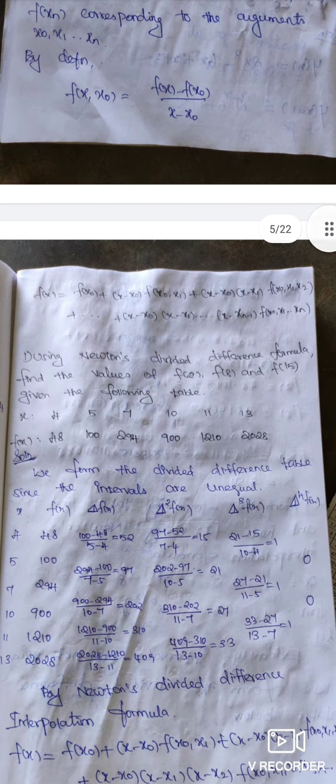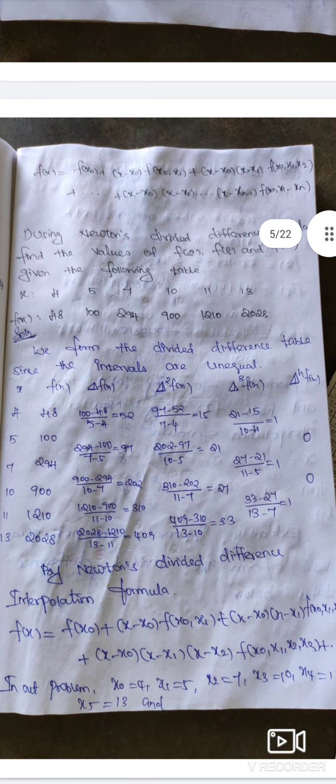Now we see the problem. Using Newton's divided difference formula, find the value of f of 2, f of 8 and f of 15, given the following table. The x values vary from 4, 5, 7, 10, 11, 13, and the corresponding f of x values are 48, 100, 294, 900, 1210, 2028. So first we form a Newton divided difference table. We write the corresponding x values and also f of x values.